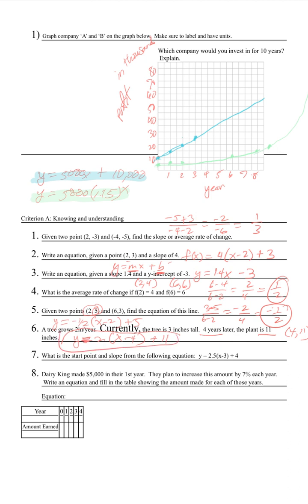And what is the start point of the slope from the following equation? The start point, or the point that we plug in, would be (3, 4). Okay, 3 right here, and 4. Notice it's not minus 3, because when we put it in, we say minus 3. Okay.